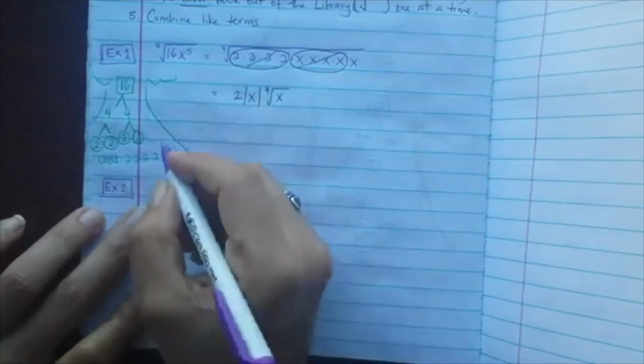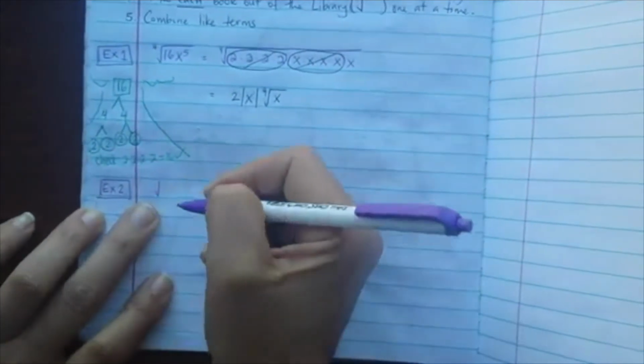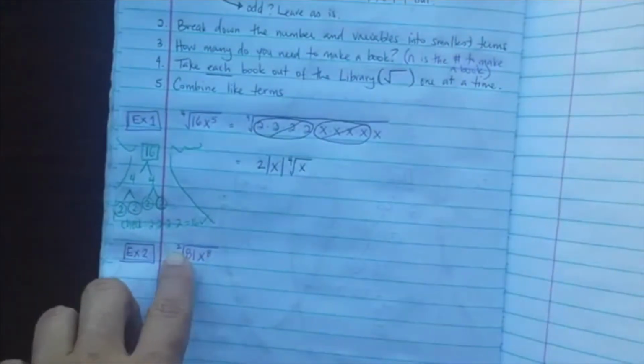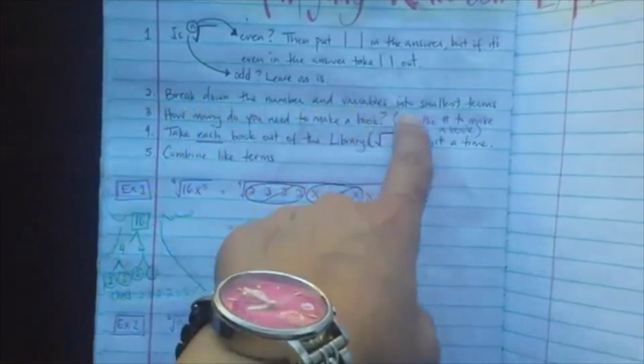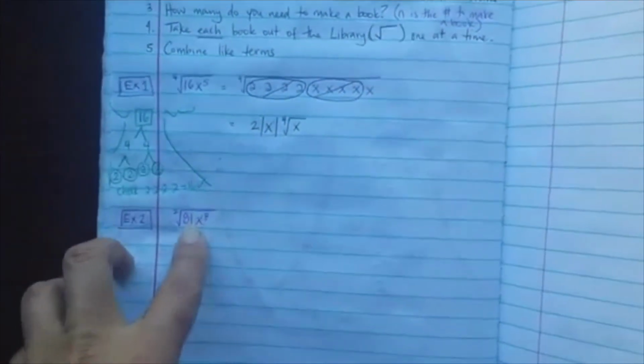Alright, let's take a look at another example. You get the hang of it the more examples I do. So let's say we had the square root, and by the way, the square root can be written like this or without that 2, but I'm putting it there so we know how many make a group. Is n even or odd? It's even. So remember, it's going to have absolute value in the answer unless the exponent in the answer is even as well. So let's break it down.